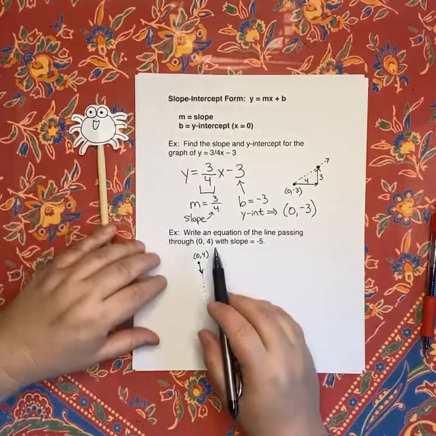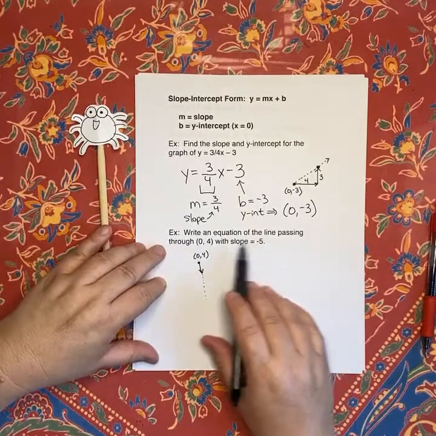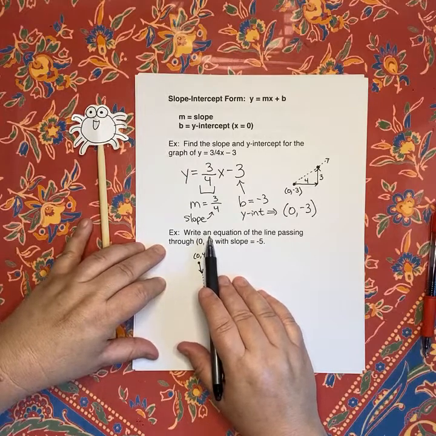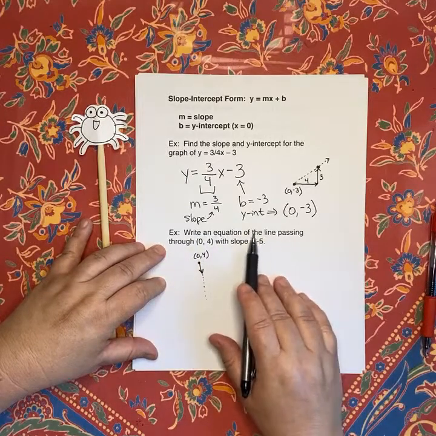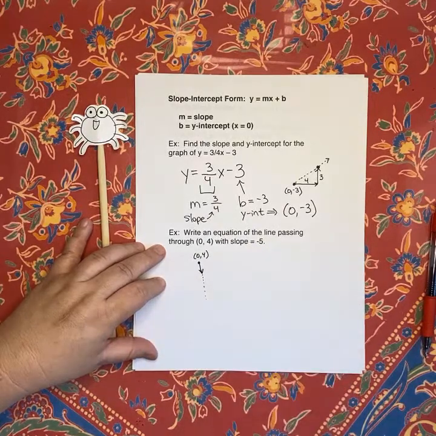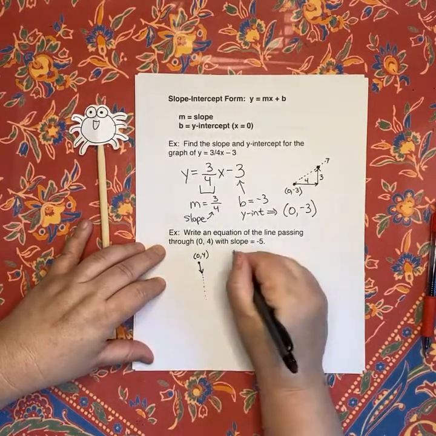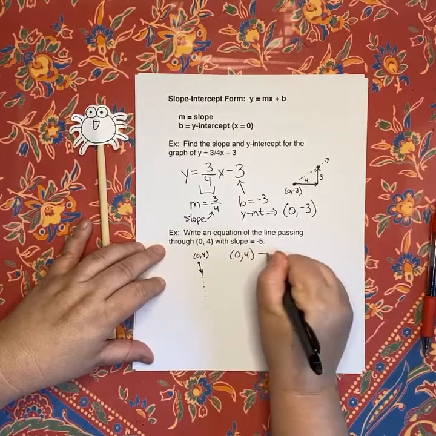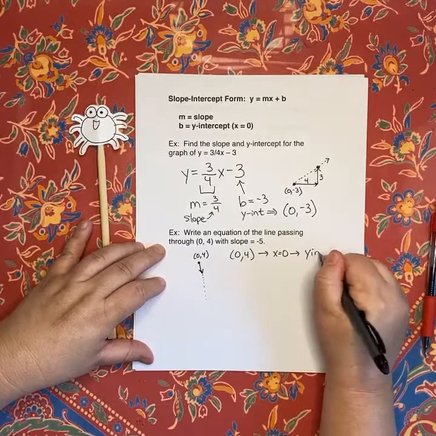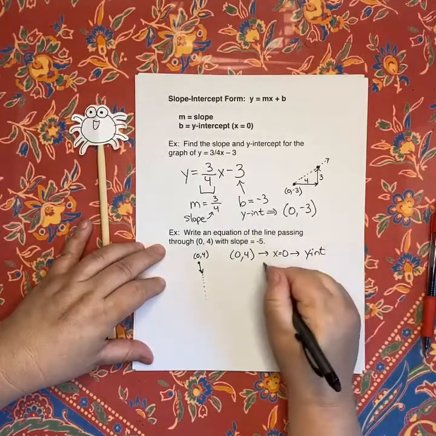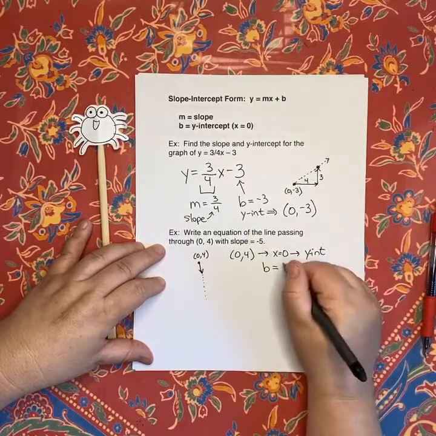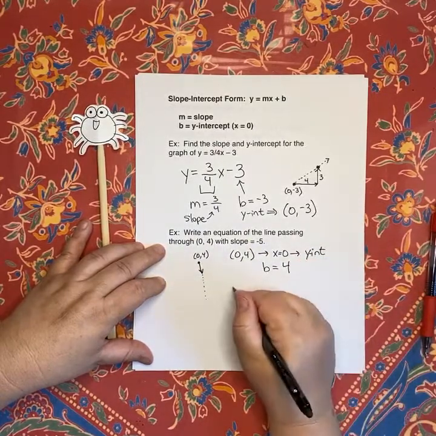And that's why I've got some interesting words here. I'm asking for an equation because there are many equations for each line, but it's the line. So there's one line, and I want you to pick one equation. Well, if I have 0, 4, because x equals 0, that means I have the y-intercept. So what is b in the y equals mx plus b? B is the y value. It's the 4.